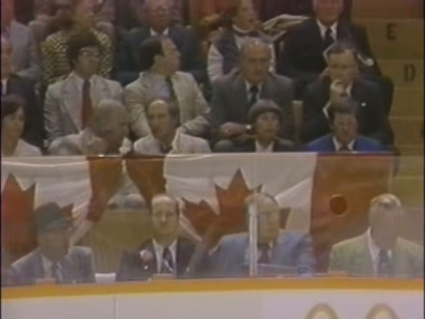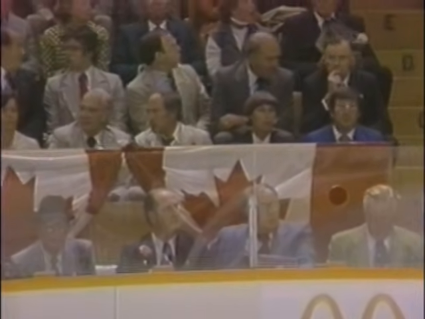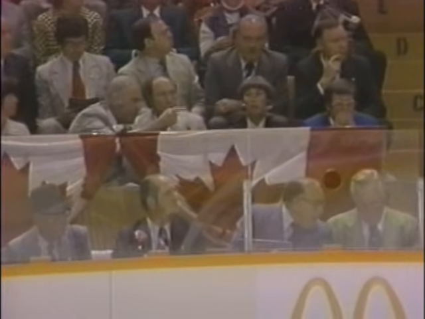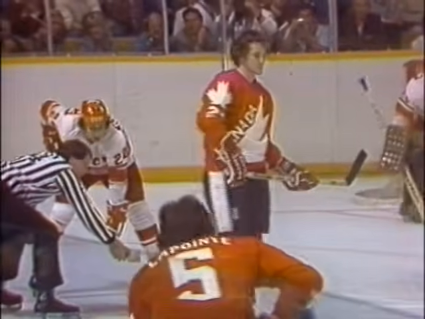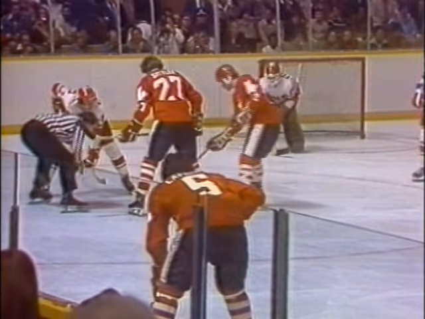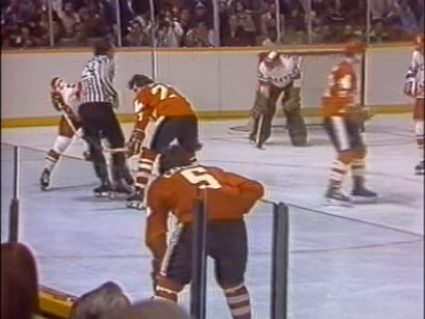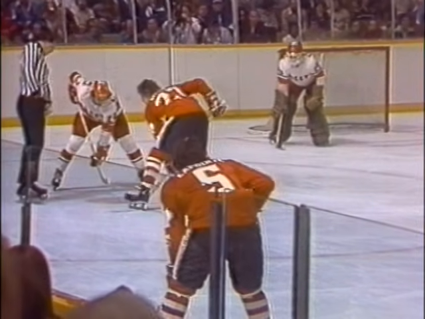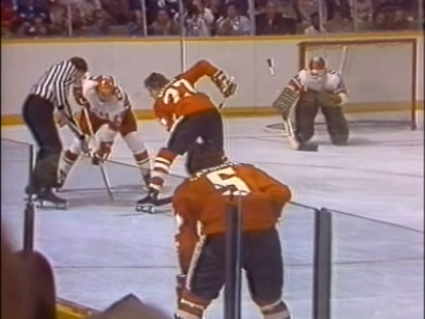Prime Minister Trudeau, one of the capacity crowd on hand tonight for this key game. Alan Eagleson on his right. And like all of Canada and hockey fans around the world, a very important game in the Canada Cup Series. Canada must win or tie tonight to advance to the final. The Soviet Union desperately needs a win if they are to advance to the final against Czechoslovakia.